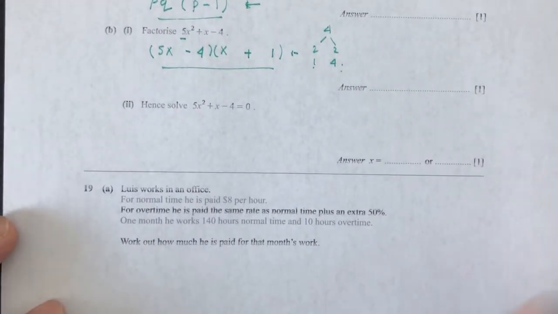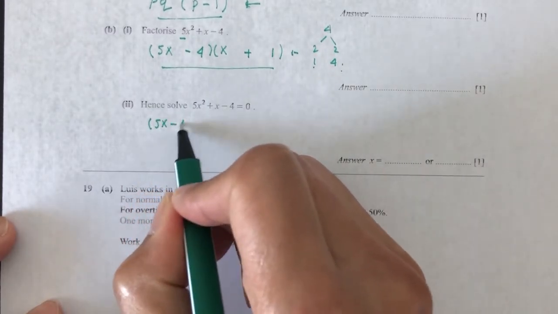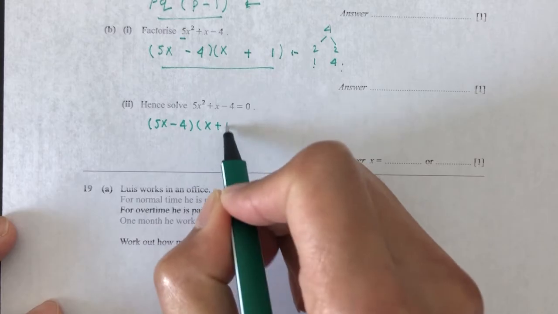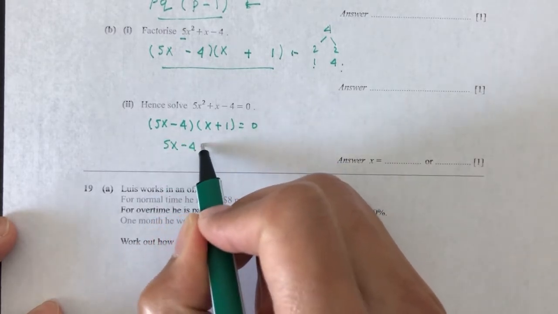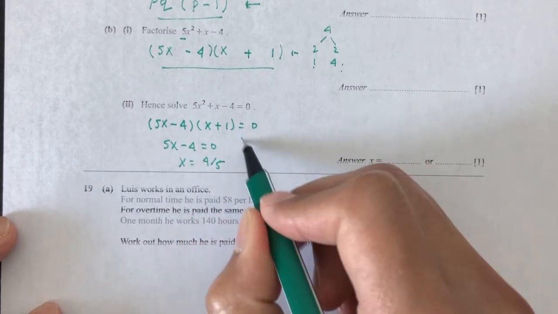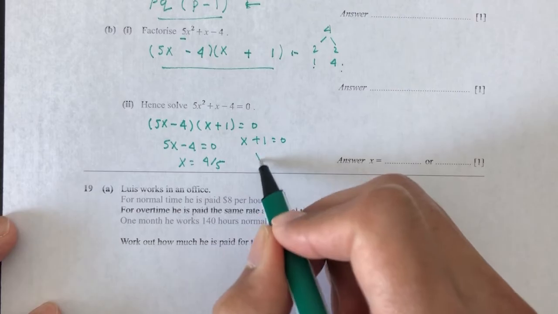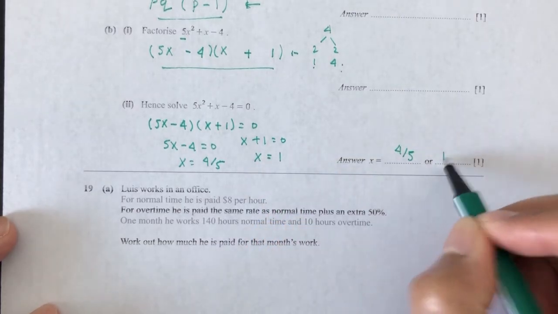Now the last one, solving the equation. So we have to use the answer here, which is (5x minus 4)(x plus 1) equal to 0, which means 5x minus 4 equal to 0, x equal to 4 over 5. That's the first answer. And x plus 1 equal to 0, x will be minus 1. So 4 over 5 and minus 1 will be the answer for part 2.